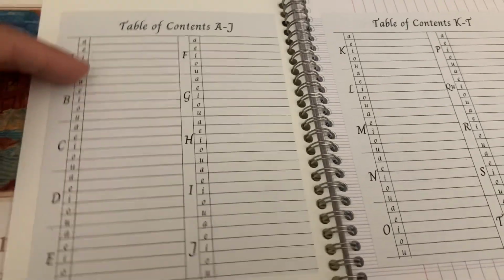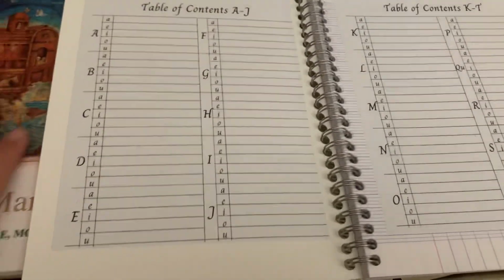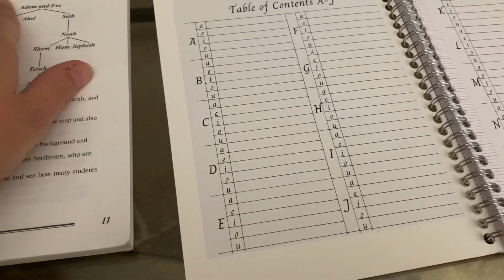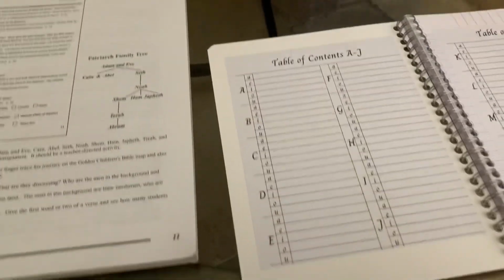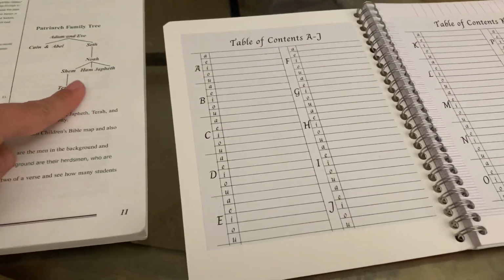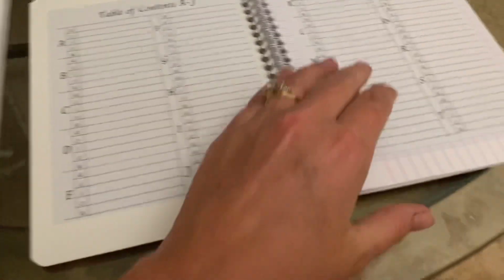So you have your alphabet here. So let's say it was the patriarchs. Patriarchal family tree, that is what I'm going to title it. Whatever you title it, it needs to be something you're going to remember. Don't just title it tree. You have to think through it and how you're going to title it.